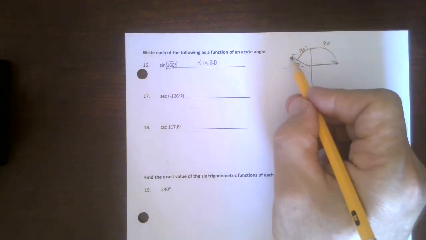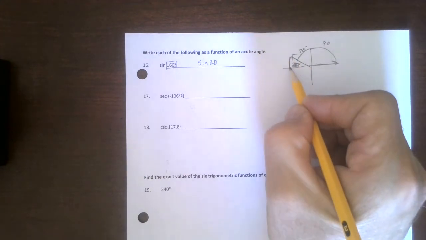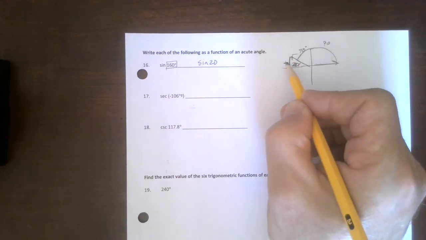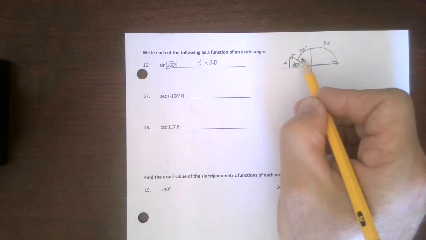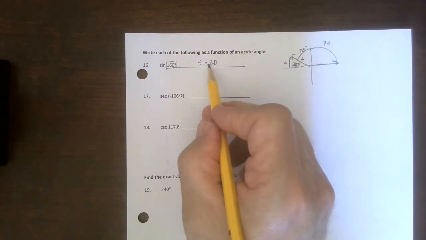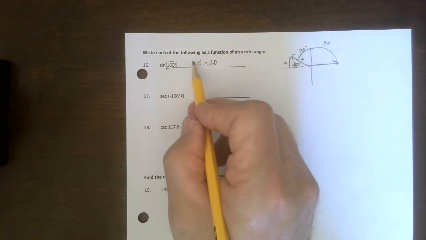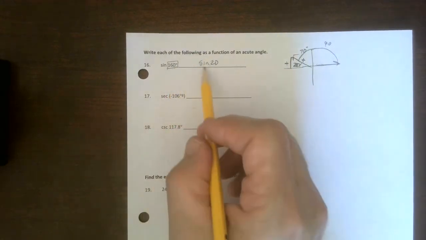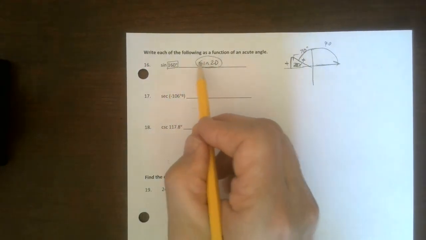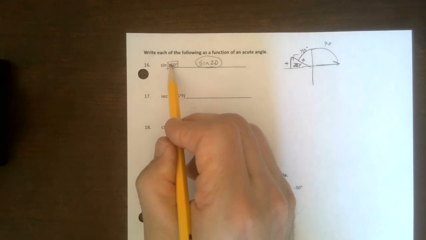But if I make an imaginary triangle over here, sine is opposite, which is positive, over hypotenuse, which is positive. So if I said sine of 20, I could leave it like this. I don't need to insert a negative, because this with a positive would give me the same thing as this.